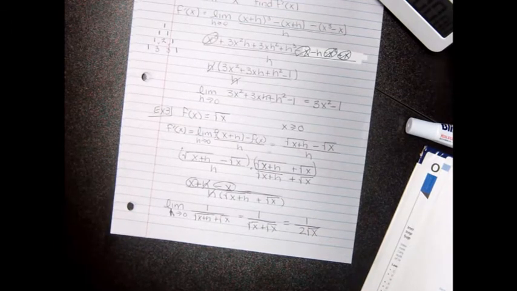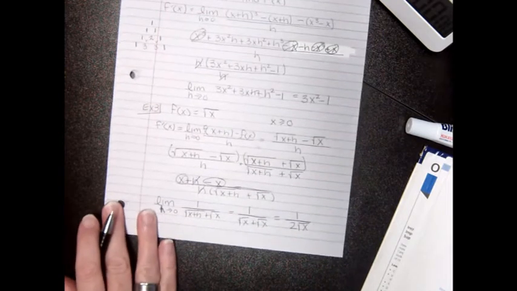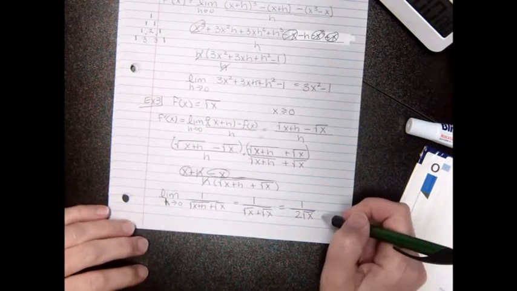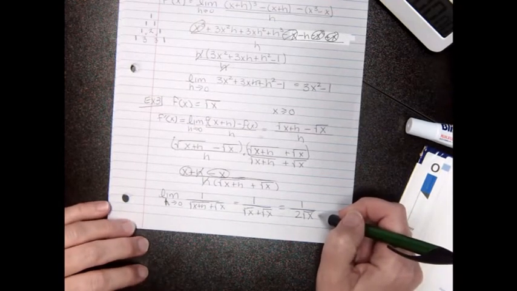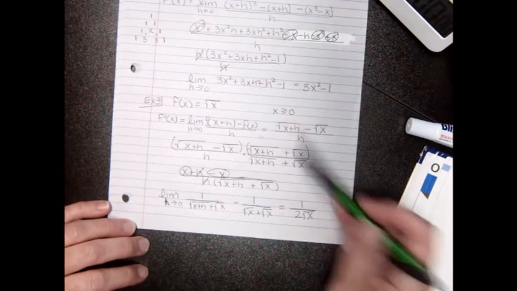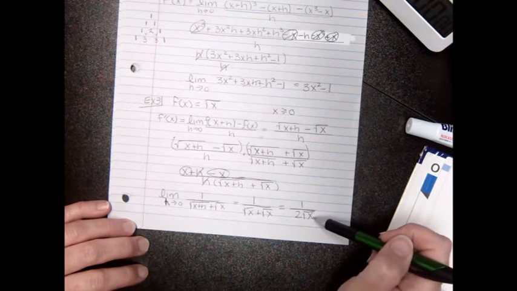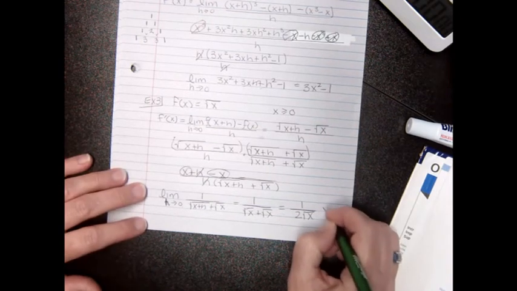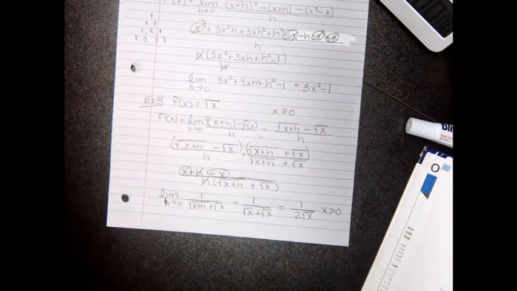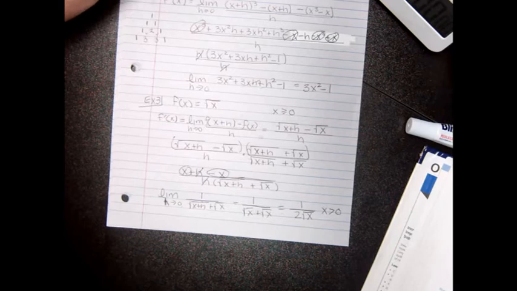Now that I have the domain for my derivative to look at, I have to consider that my radical is now on the bottom of the fraction. So before, x could be greater than or equal to 0, but now x cannot be 0 because it's on the bottom. So x has to be greater than 0 for my domain. Okay, and that's example 3. Okay, example 4.